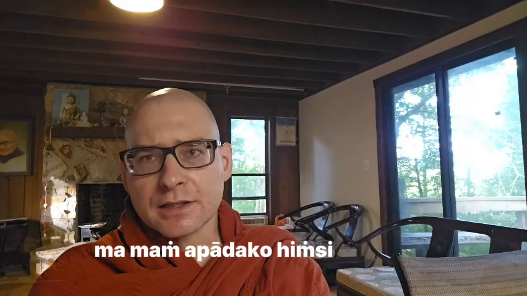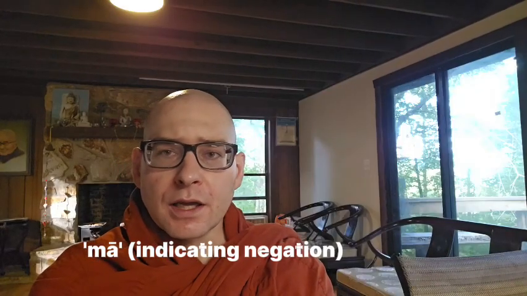So we've met some of these before when we were doing the Khandha Paritta, Metta Paritta. So for example, we said mā maṃ apādakā hiṃsi, we have that mā, it's a negation. This mā maṃ apādakā hiṃsi, may no beings with no feet harm me. So this mā is a negation that doesn't change form according to the context of the sentence. So there are quite a few of these indeclinable particles, so we're going to introduce some of them today.